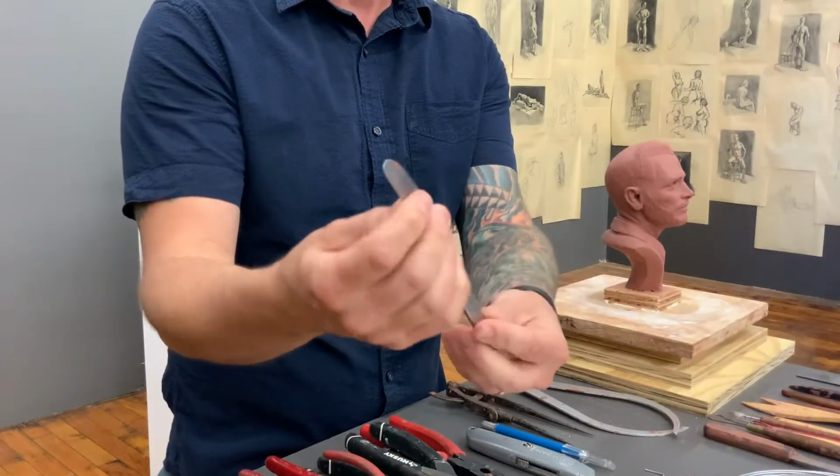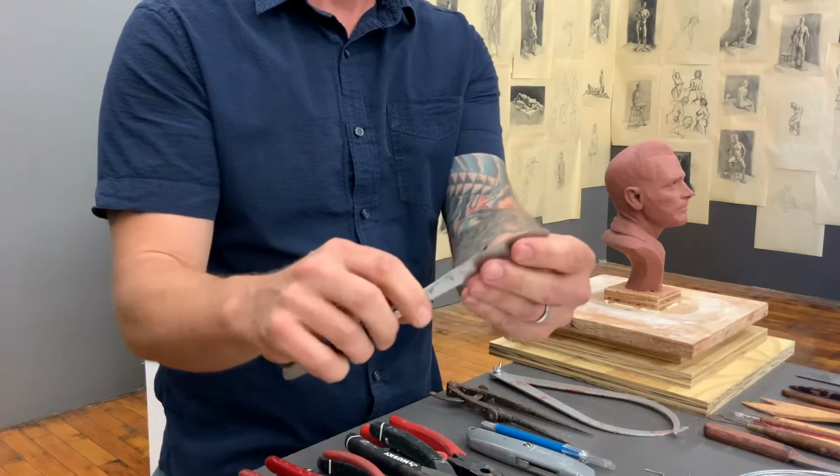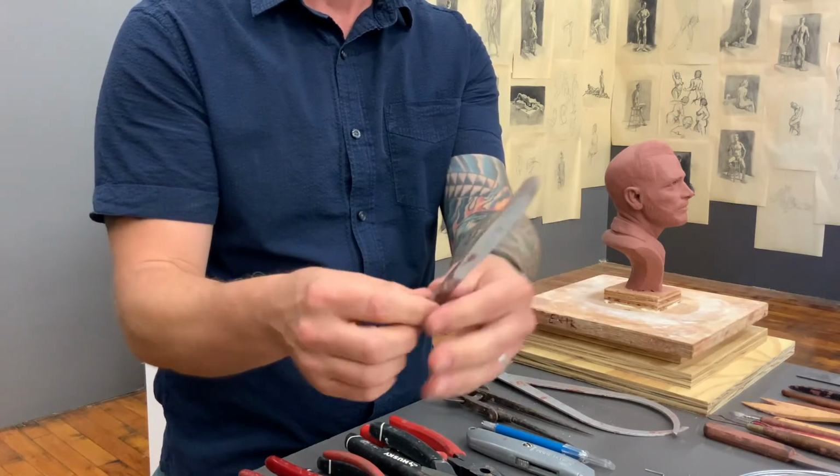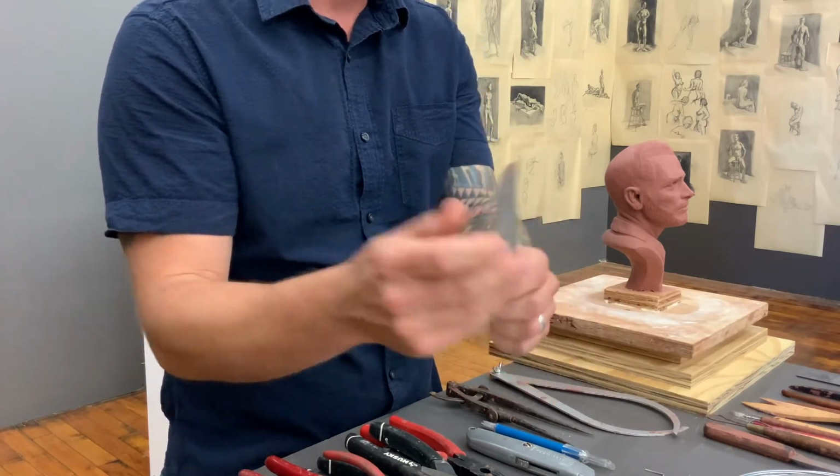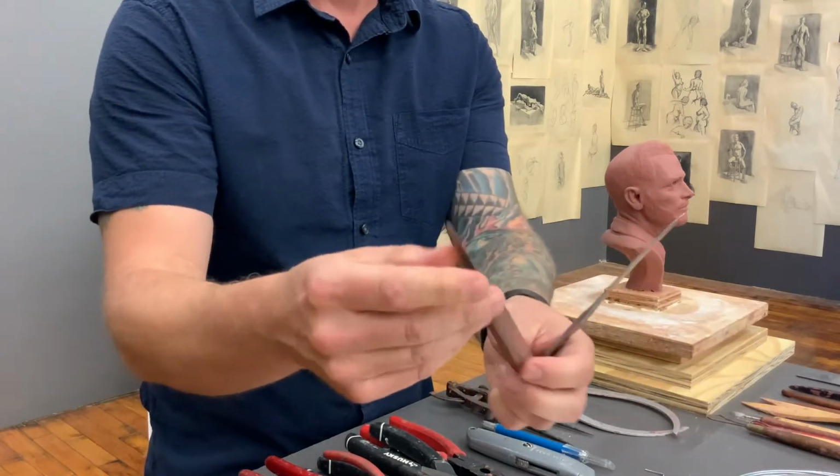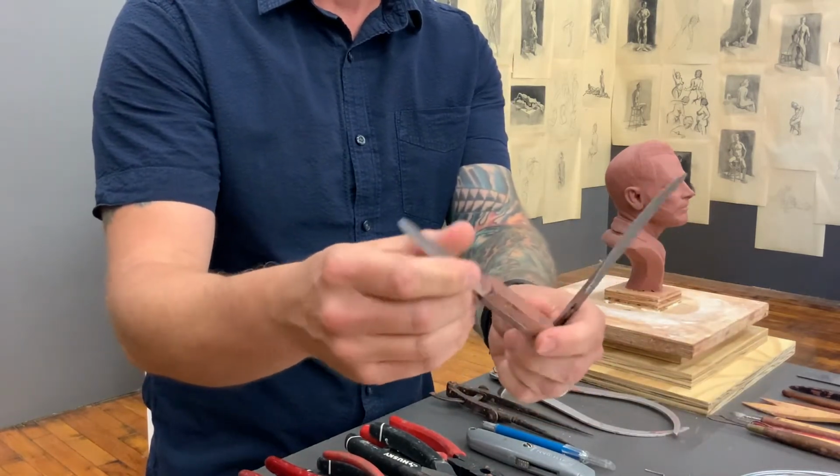The simplest of tools are going to be great. A butter knife, right? Don't steal one from your parents. But if you find an old butter knife or something like that, this is an old knife that I've actually shaped into a very specific thing.